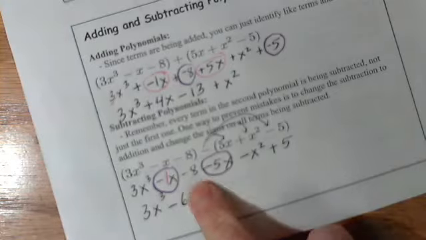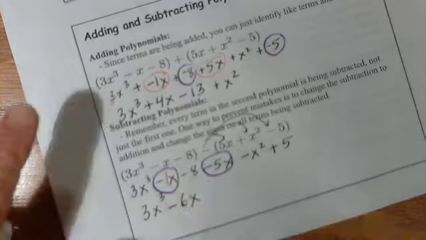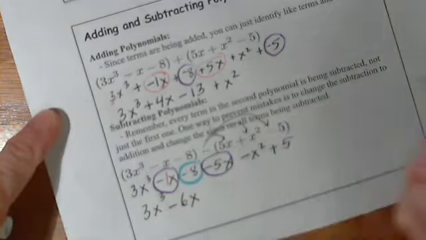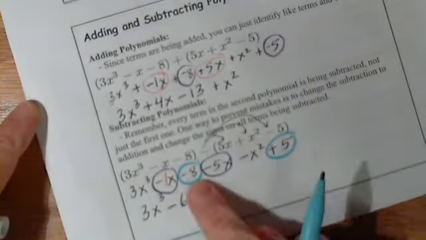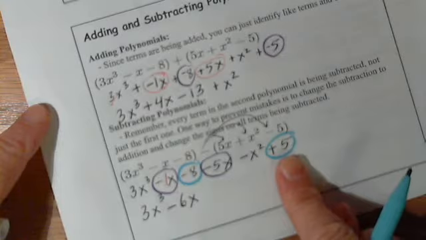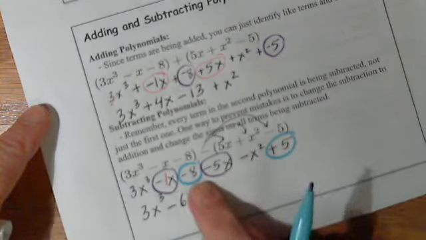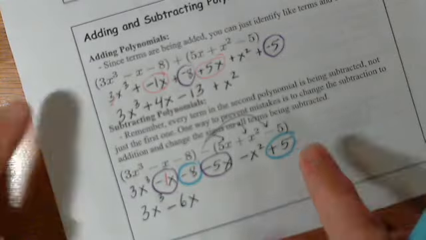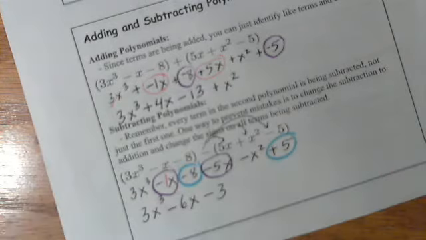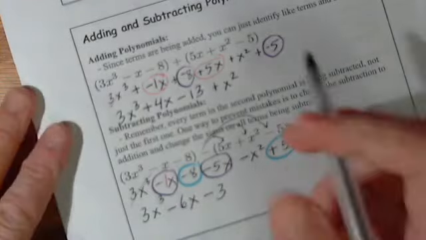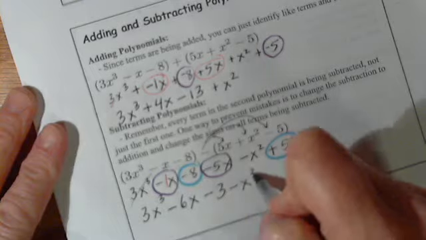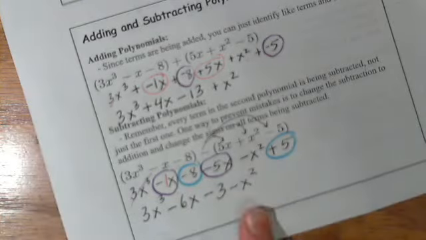Okay, next I have a plain number. And it says subtract 8. I'm going to think of that as negative 8 when I combine it with this plain number, positive 5. So notice again how I'm circling the operation symbol in front of the number. So negative 8 and positive 5 make negative 3. So I'm going to write minus 3. Okay, I took care of that guy. Just one left. Minus x squared has no one to combine with, and this is our final answer.